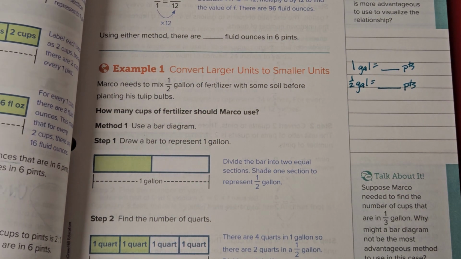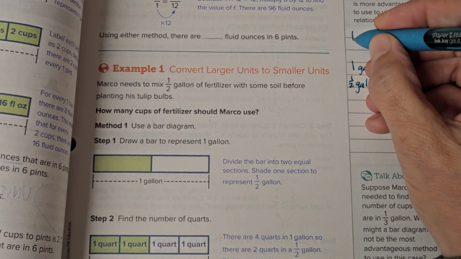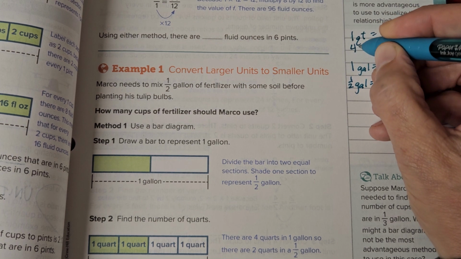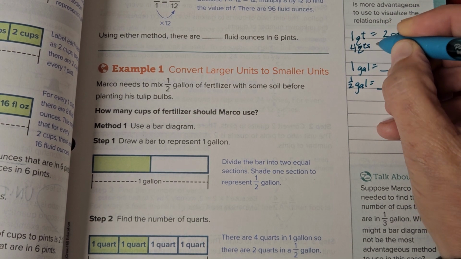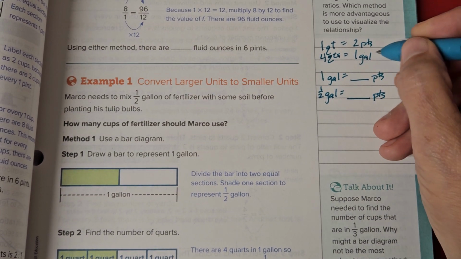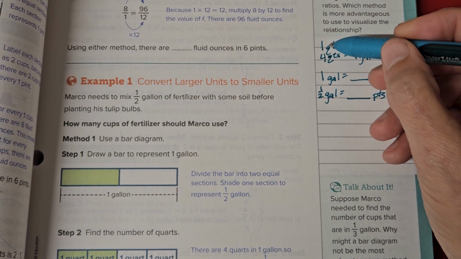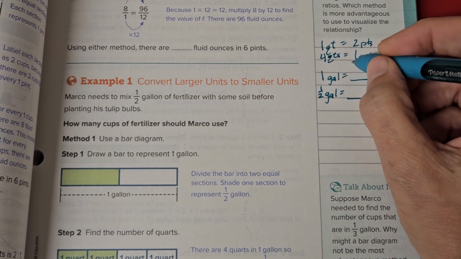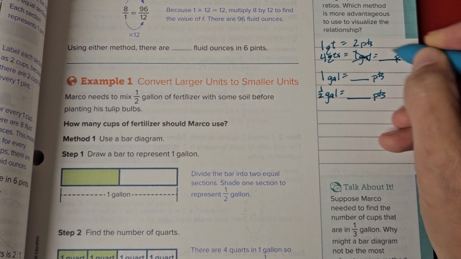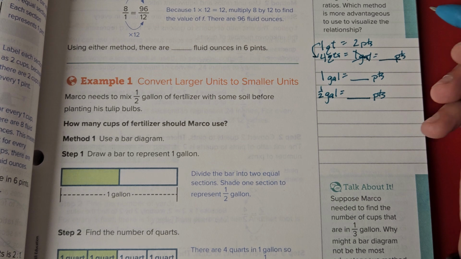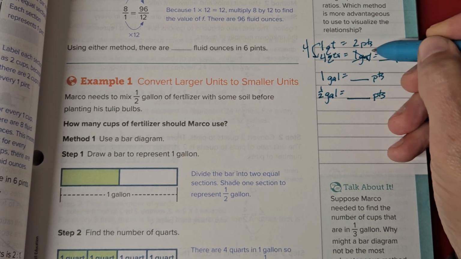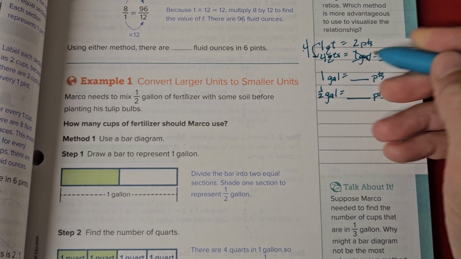1 quart equals 2 pints, and 4 quarts equals 1 gallon. And we want to know 1 gallon is how many pints. Well, if 1 quart is 2 pints, 4 quarts is how many pints? Well, 1 times 4 is 4. And 2 times 4 is 8. So if 4 quarts is a gallon, then 1 gallon is 8 pints.